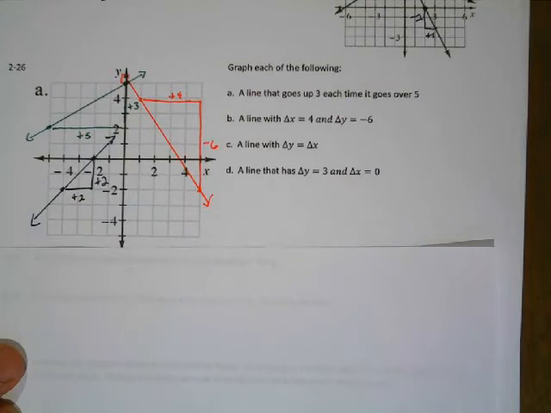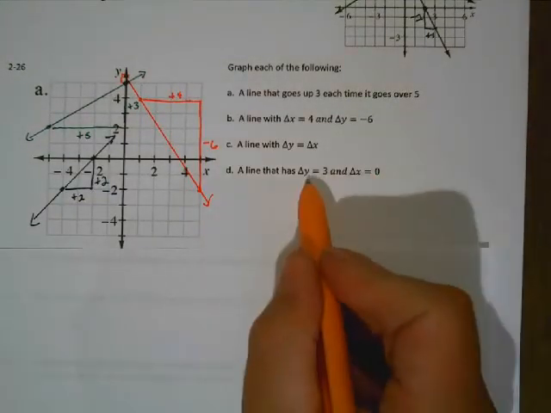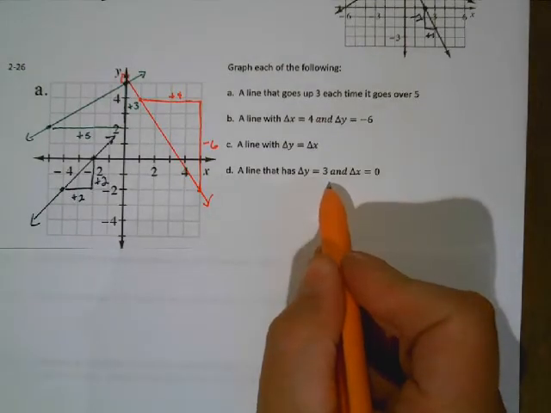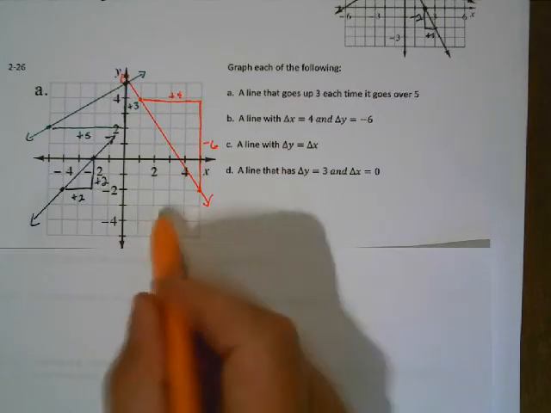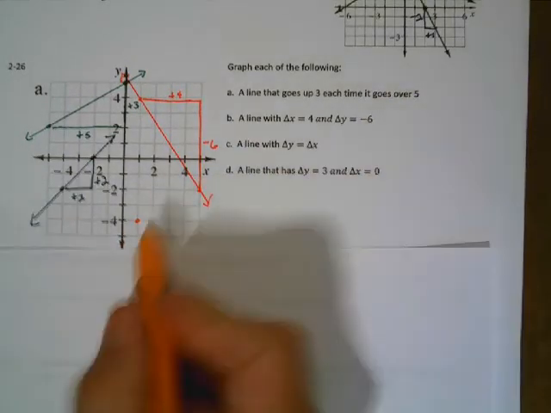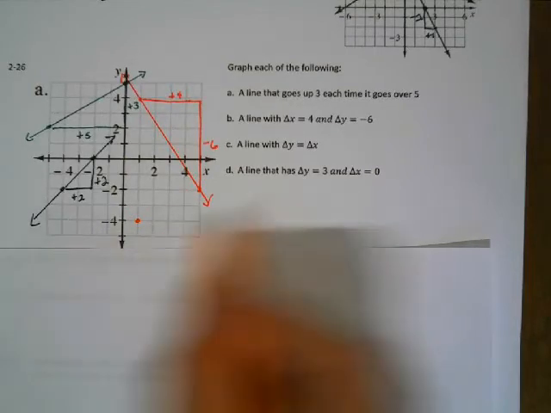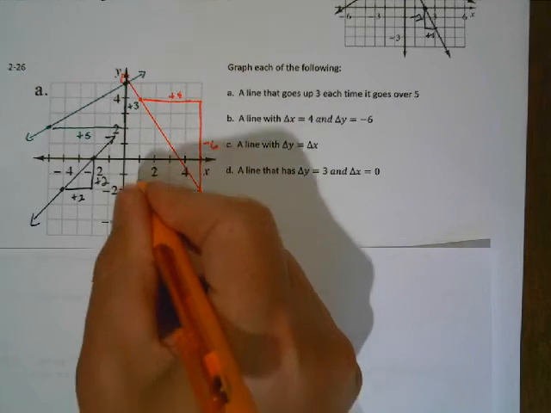All right, let's do our last one. Our last one says a line that has a change in y of 3 and a change in x of 0. So side to side, it's not changing at all. So I'm going to start here. And then I'm not going to be able to go side to side. It just says the change in y is 3. So I'm just going to go up 1, 2, 3.